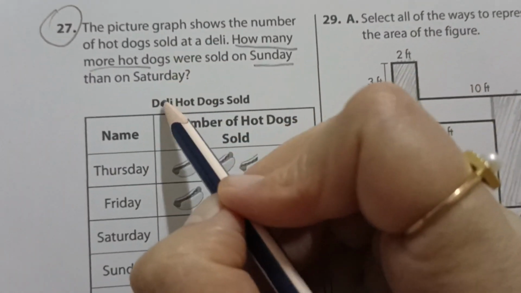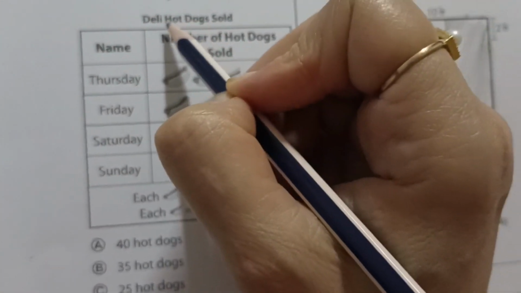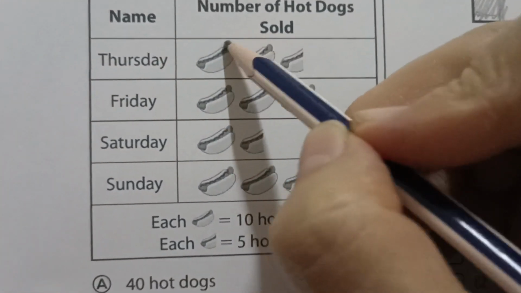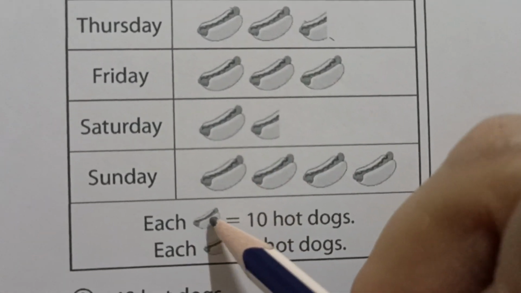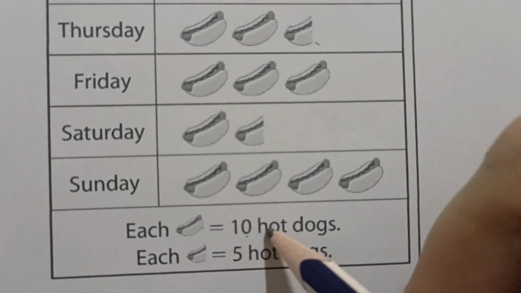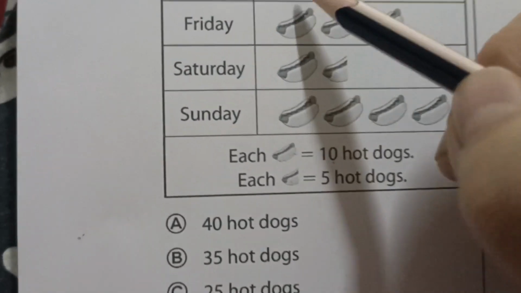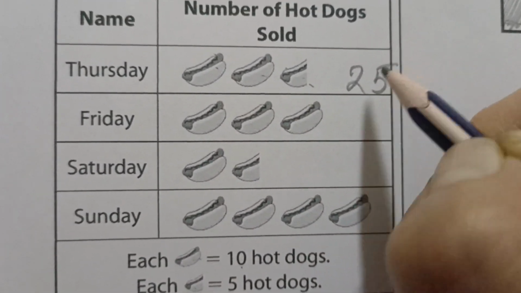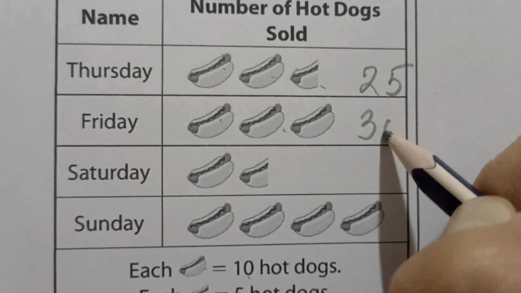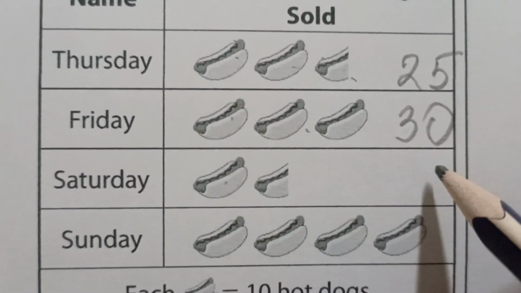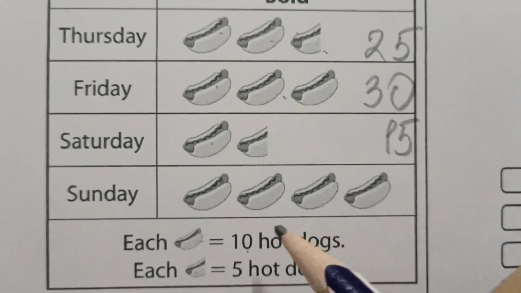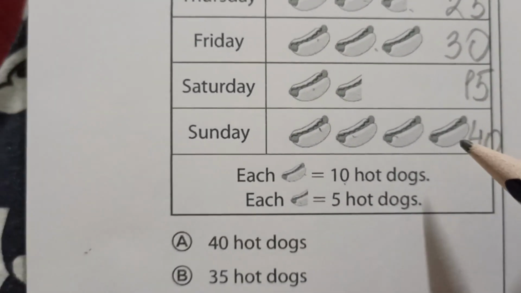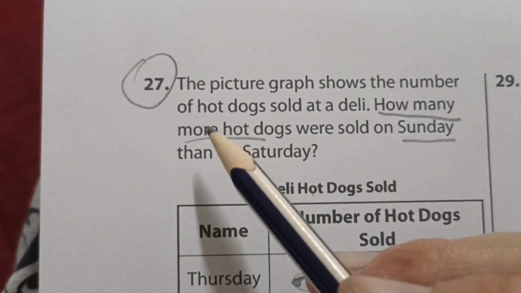In the last page, here we can see the table with hot dogs, okay. First of all, we need to write the numbers for yourself. So each one hot dog equals 10, half equals 5. So here we have 2 full and half, it's going to be 25. 3 full is going to be 30. 1 full, 1 half is going to be 15. 1, 2, 3, 4 full is going to be 40. These are our numbers.